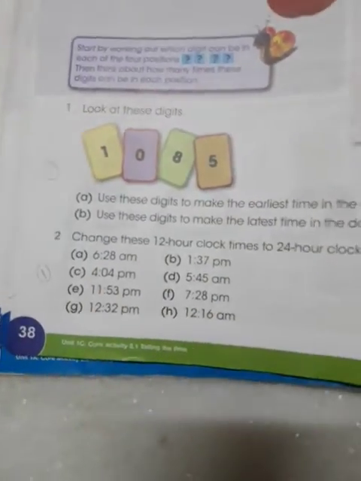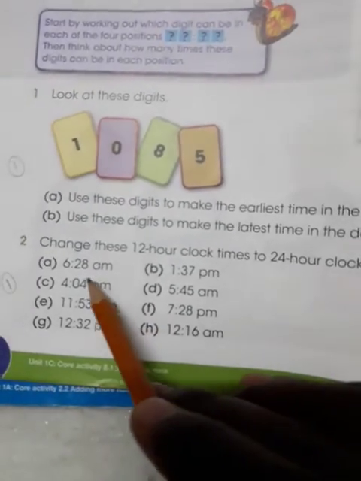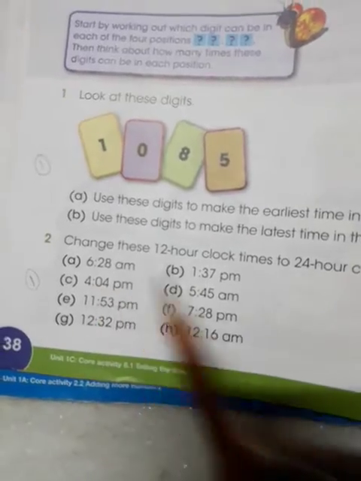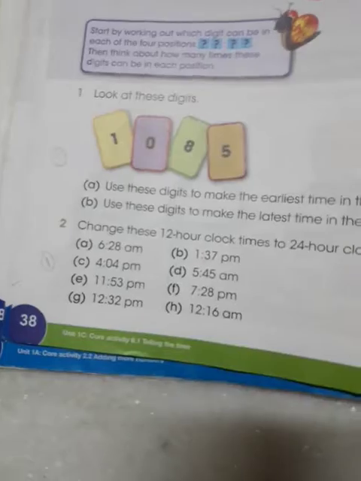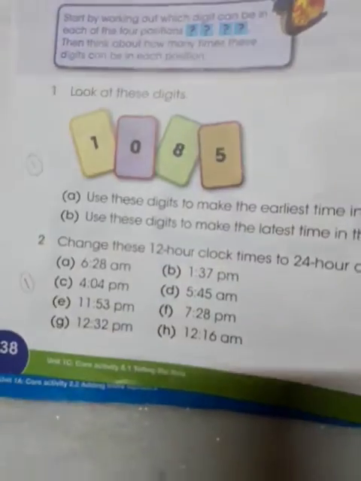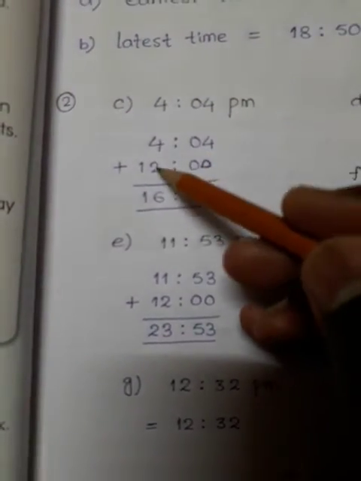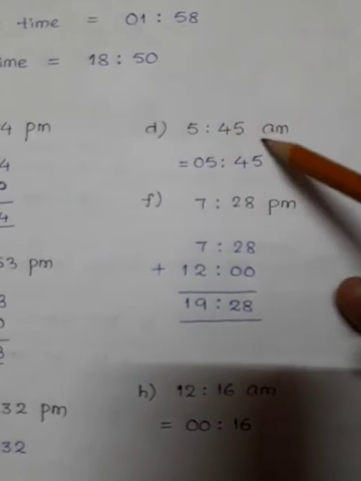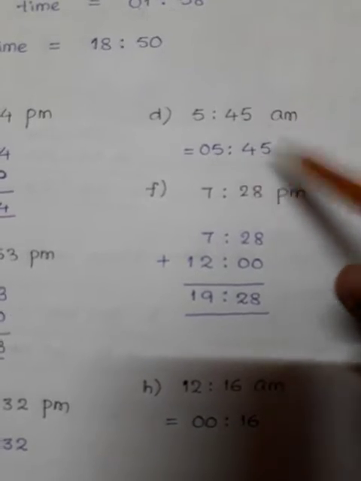Okay. Now coming to question number 2. Question number 2, A and B is your homework. Now this is question C. 4 p.m. Whenever you want to change to the 24 hours clock, you should add 12. So whenever I add 12 to 4, 4 plus 2 is 6 and 1, so 16:00. Then the next one, 5:45 a.m. a.m. means no need to change anything. Just remove the a.m. and write it as it is.